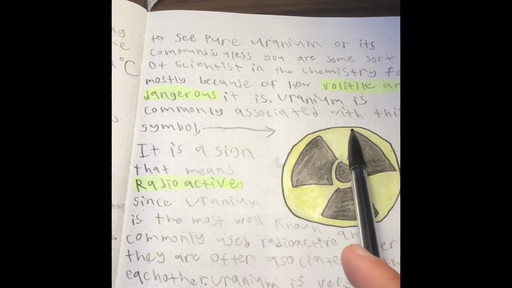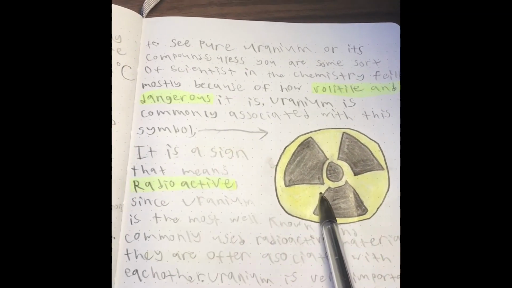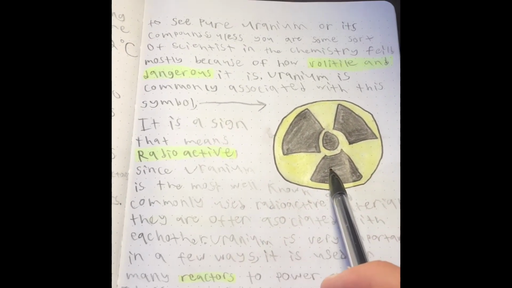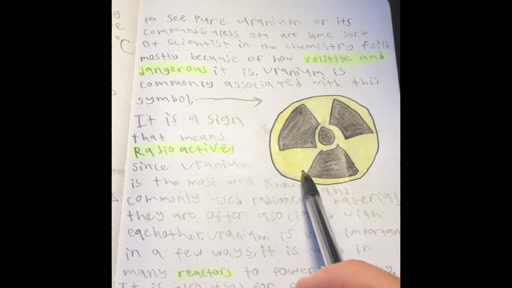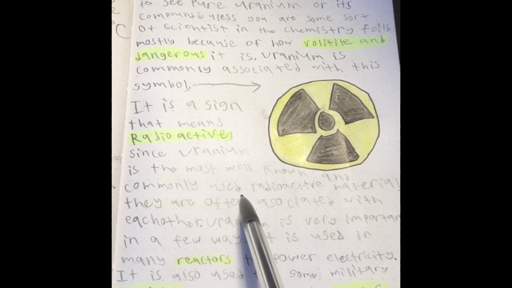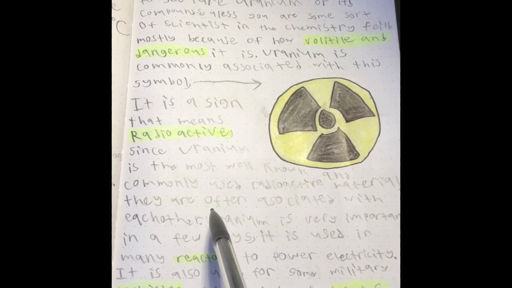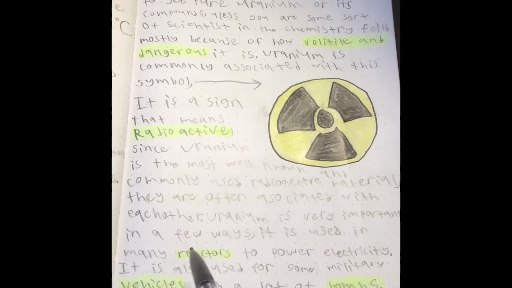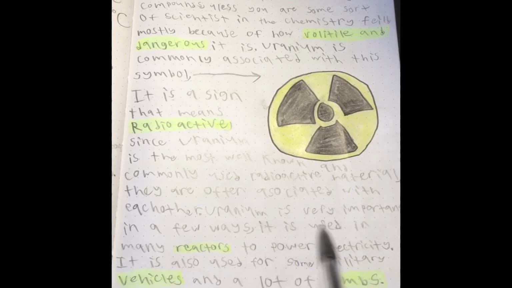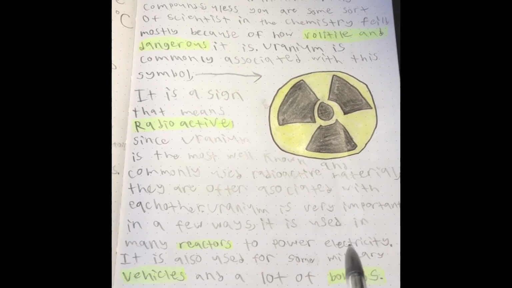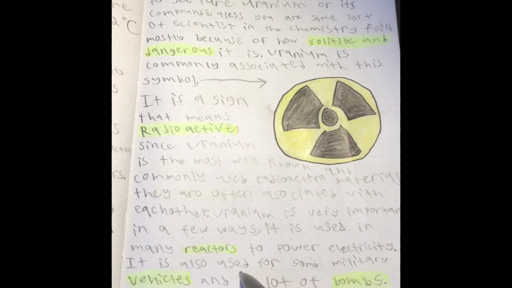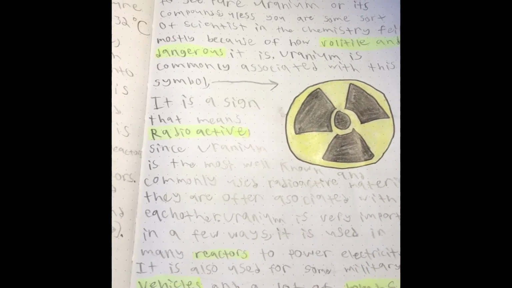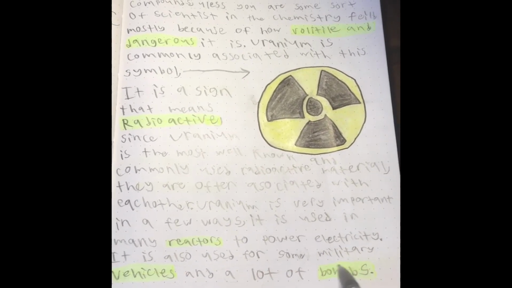Uranium is commonly associated with this symbol. This is a sign that means radioactive. Since uranium is the most well-known and commonly used radioactive material, they are often associated with each other. Uranium is very important in a few ways. It is used in many reactors to power electricity. It is also used for some military vehicles, and most importantly, a lot of bombs and weapons.